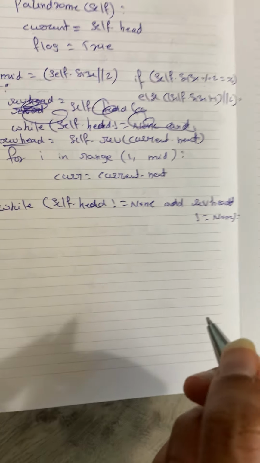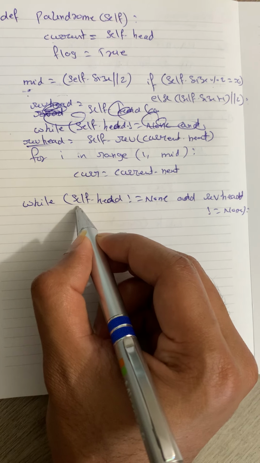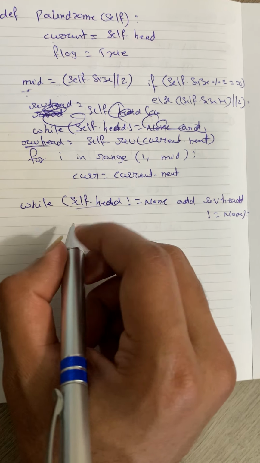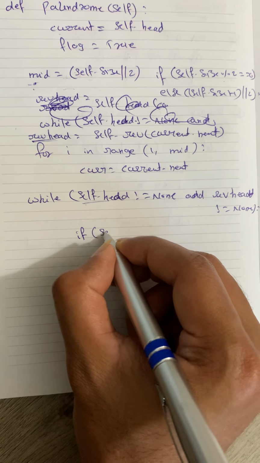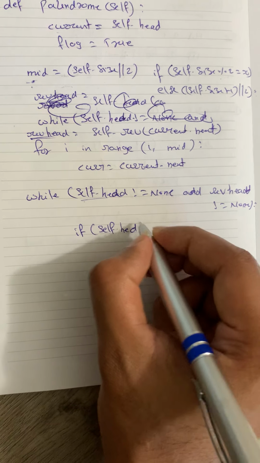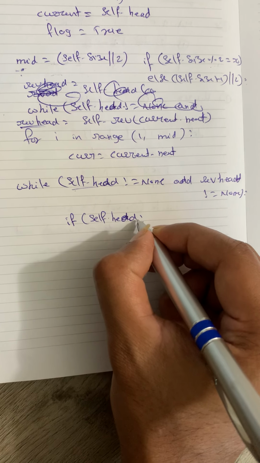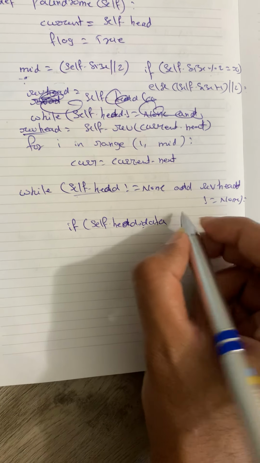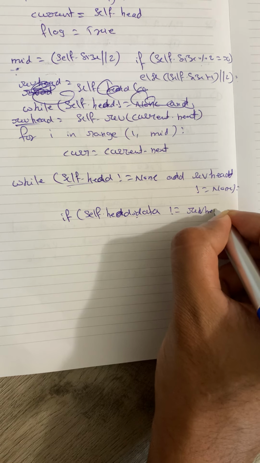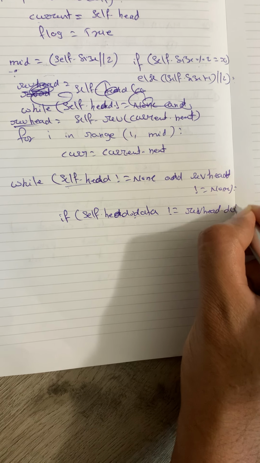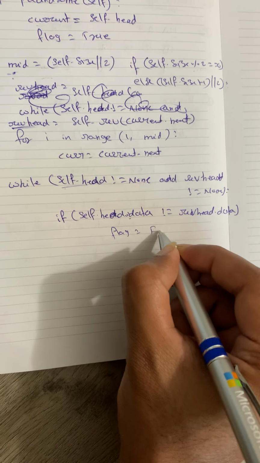If I meet these two conditions, then I have to compare each of the first elements. If self dot head dot data is not equal to reverse head dot data, then we make the flag equal to false.